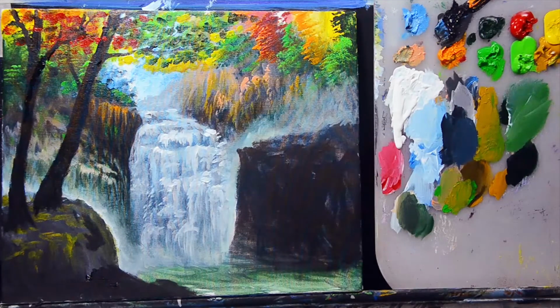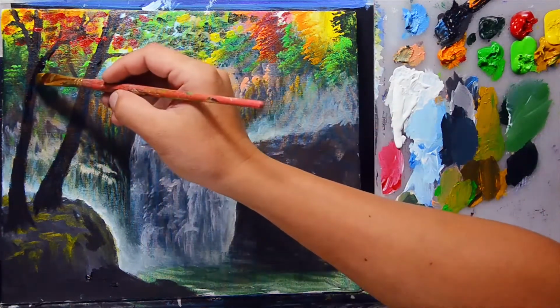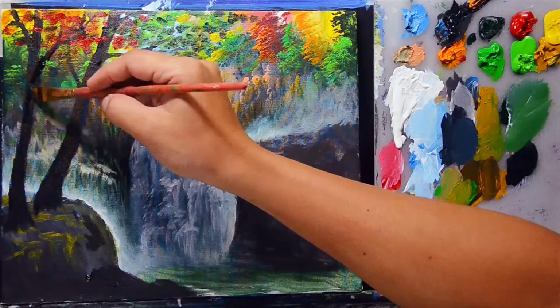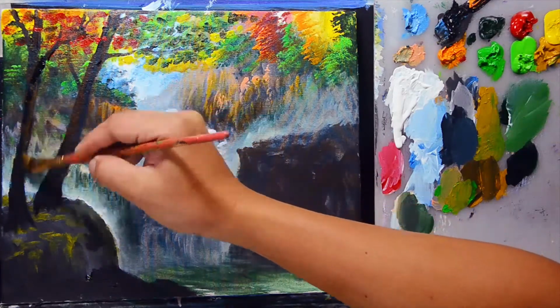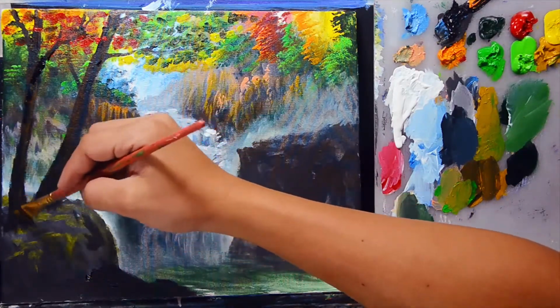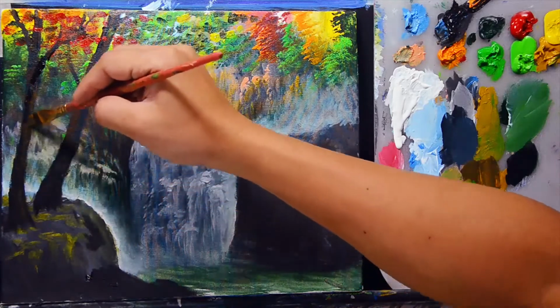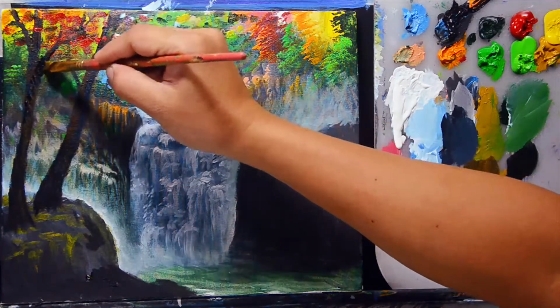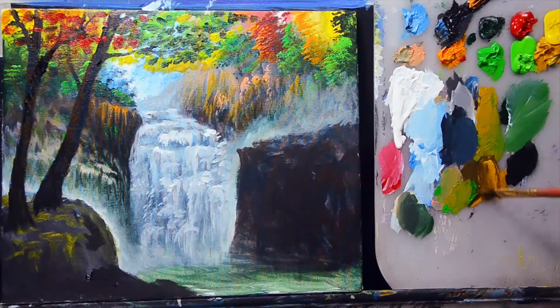Then the next thing to do is I'm going to create the detail of this trunk. So I'm going to mix the color of the ruching and the marsh black color. And I'm going to paint this one here for the highlight of this trunk, or the first layer highlight. I'm going to mix the ruching and also the marsh black color.